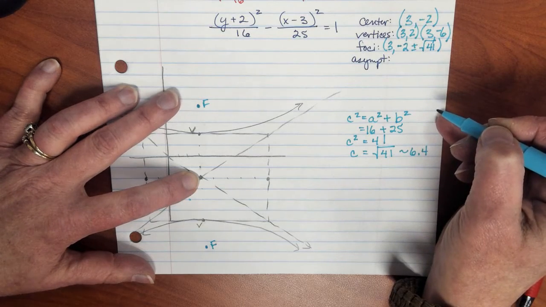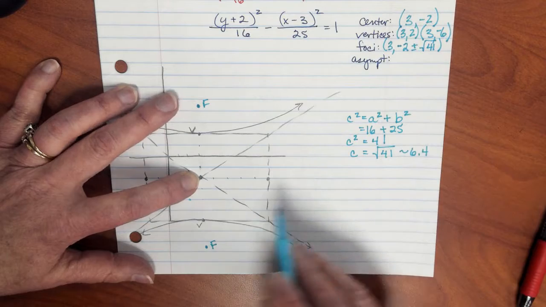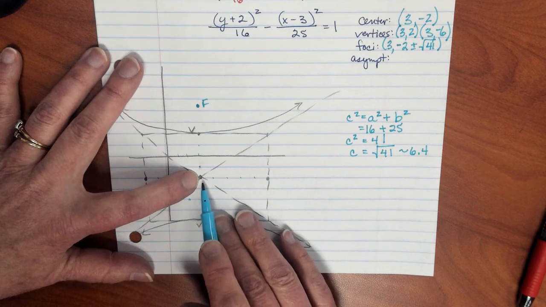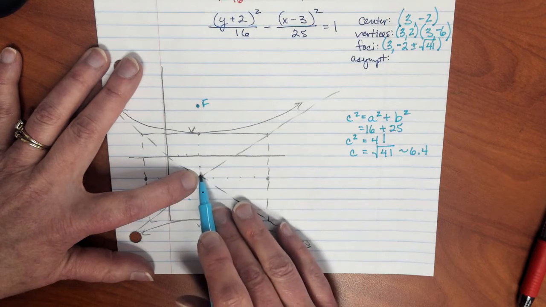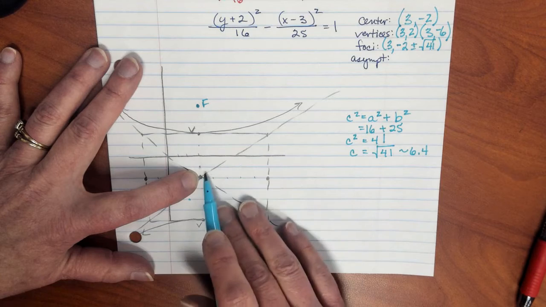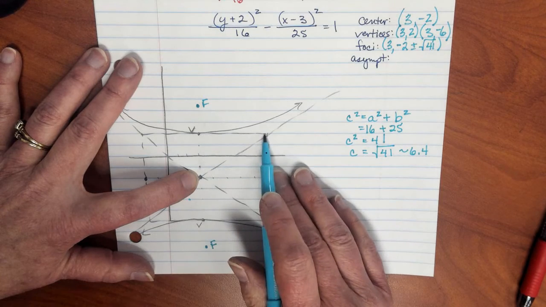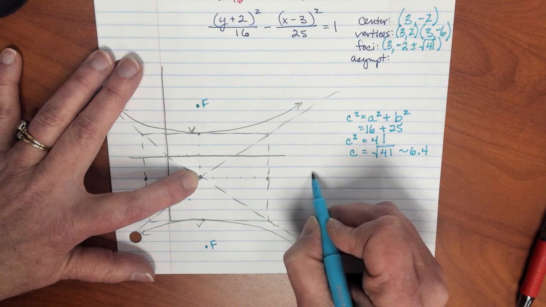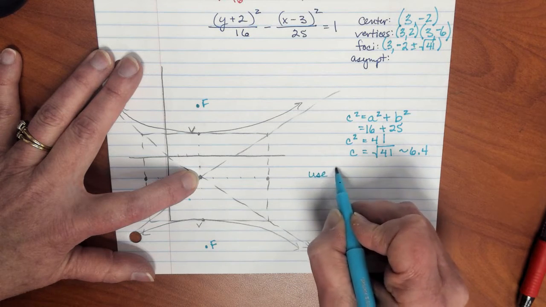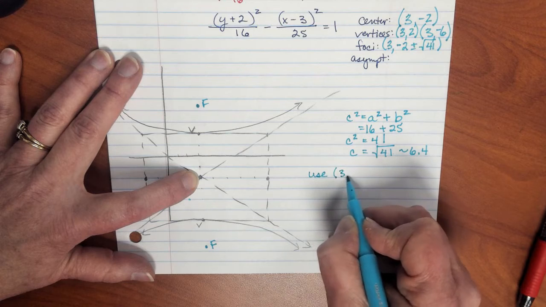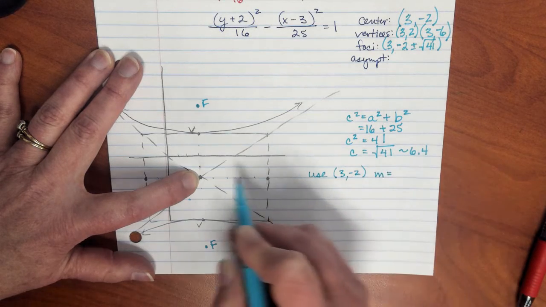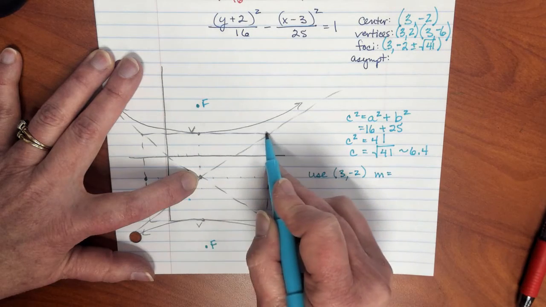All right. Your asymptotes, remember the asymptotes cross in the center, so that's the point that we're going to use when we write the equation. But let's talk about the slope. The slope is rise over run. Well, that's our a value over our b value. So for the asymptote, you're going to use the point, which is 3, negative 2, and you're going to use your slope of 4 over 5.